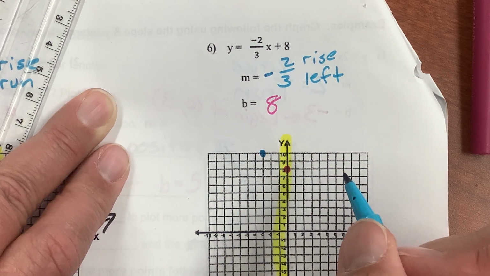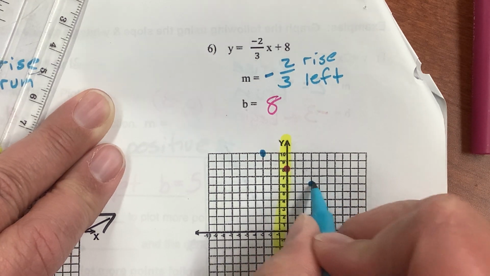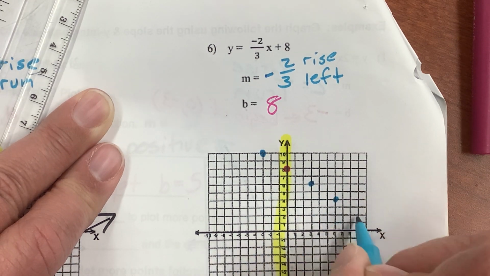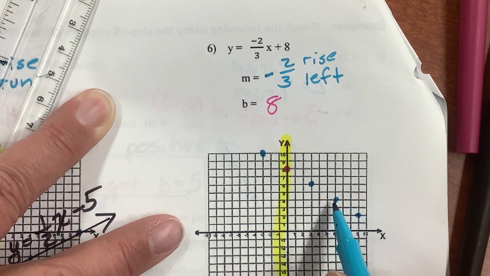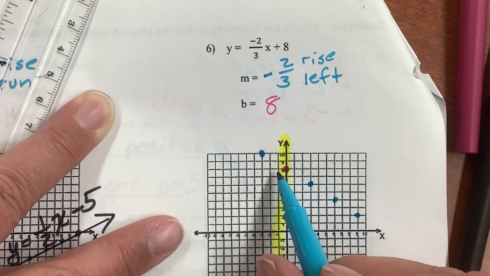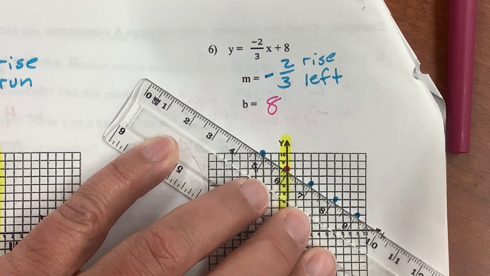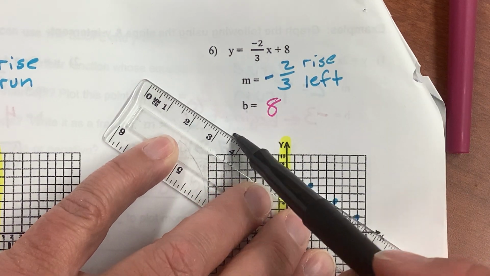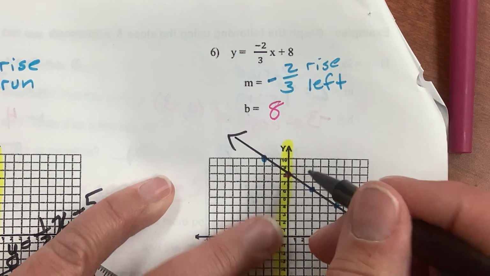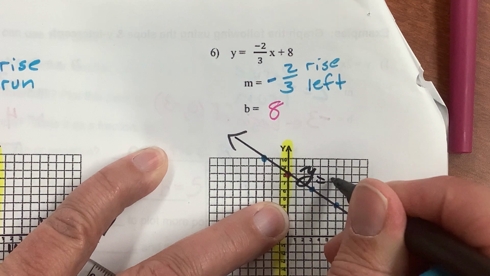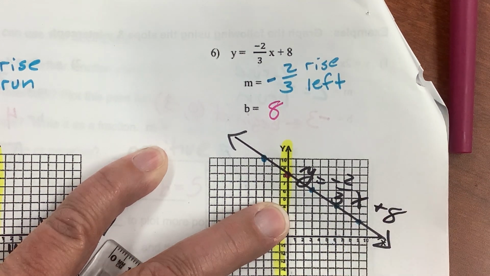1, 2 up, 1, 2, 3 over. Oh man, I don't have enough room to do it. I have to go in the opposite direction. Down 2, right 3. Down 2, right 3. And now double check. Rise 2, left 3. Rise 2, left 3. Now I know all my points are in the right spot, so I can play connect the dots. Oh, that's not helpful, is it? So y equals negative 2/3 x plus 8. Okay.